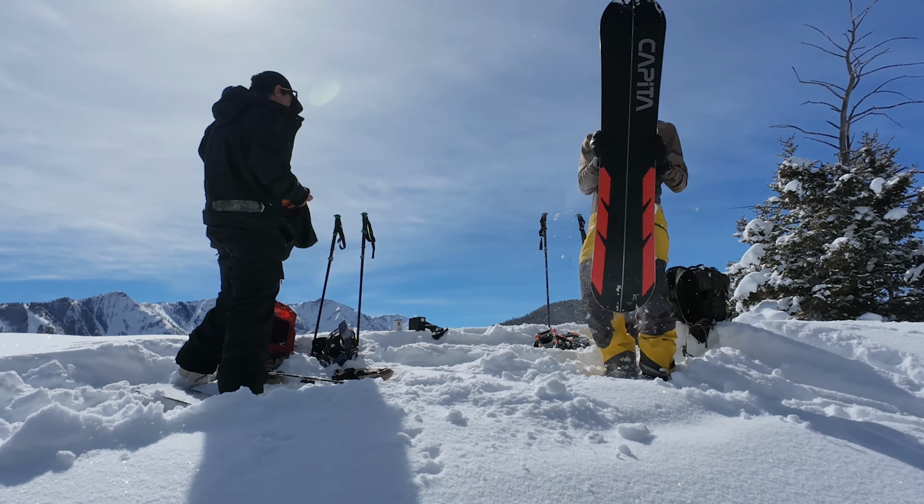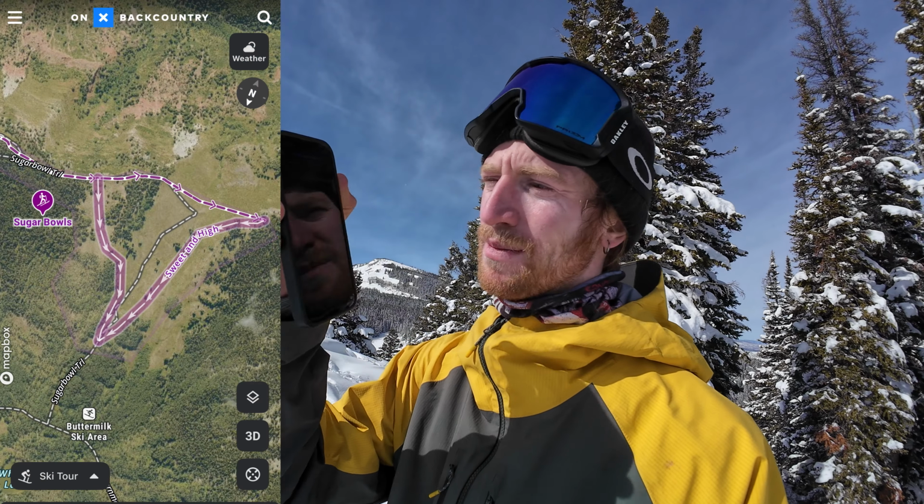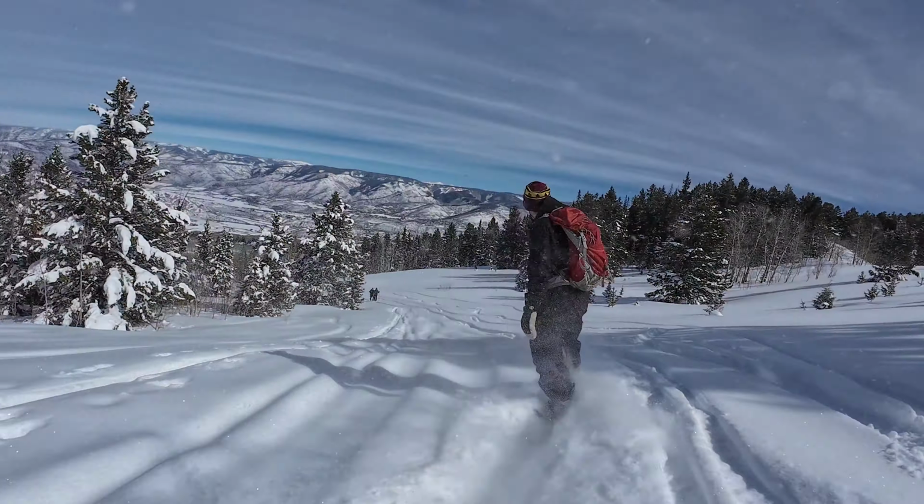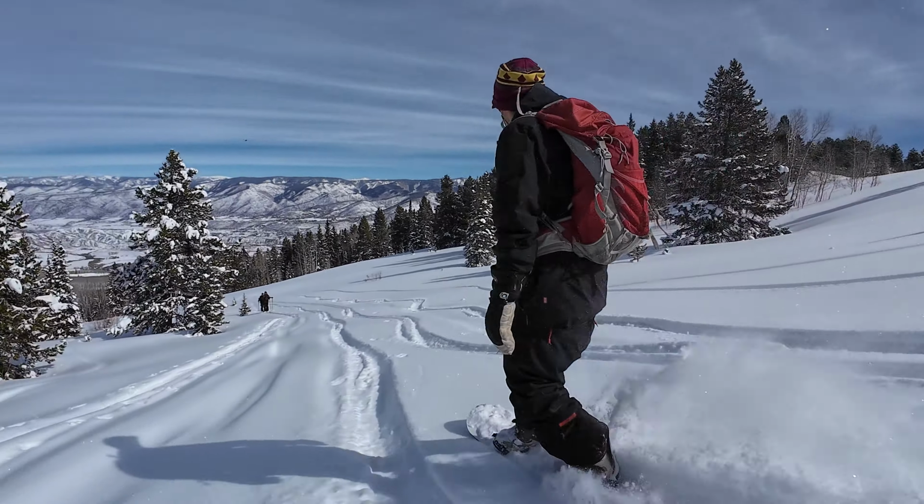And with a quick scan, we made it just like that out to the Sugar Bowls. Got our offline map loaded up, so we know that we're at our drop-in point and we're ready to rip. Let's get it.